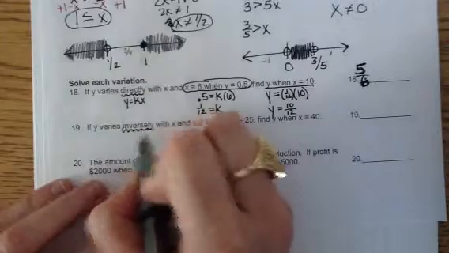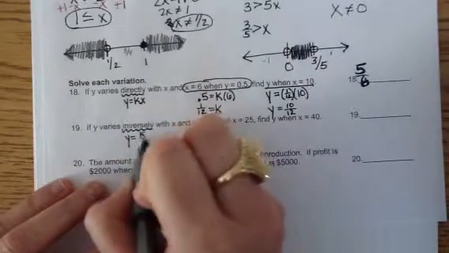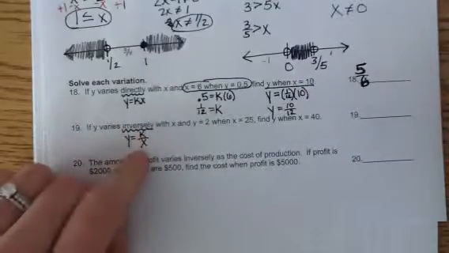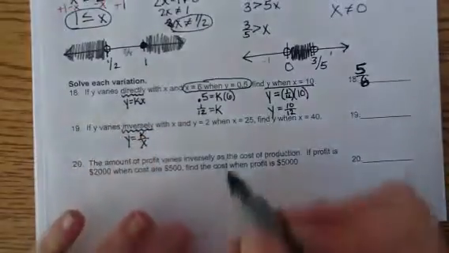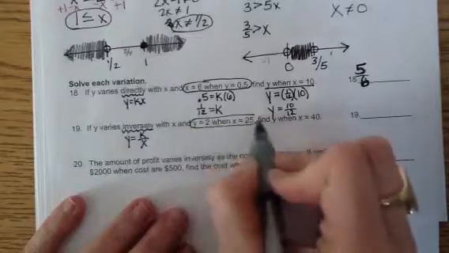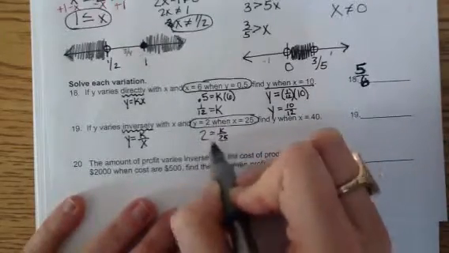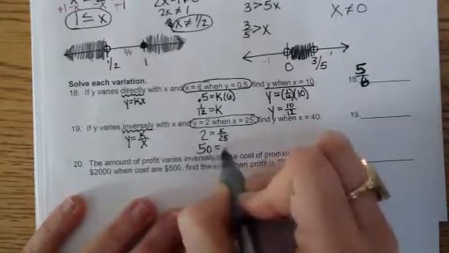Inversely is different. It means if y goes up, x goes down, and vice versa. So the formula here is k is in the denominator. Here's our set of information. So 2 equals k over 25. Well, multiply by 25 and we get k to be 50.